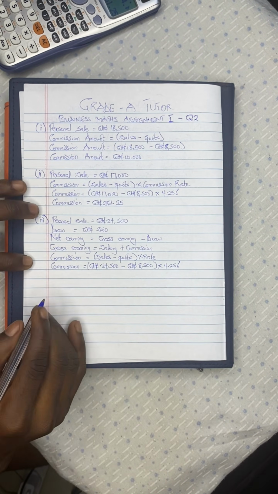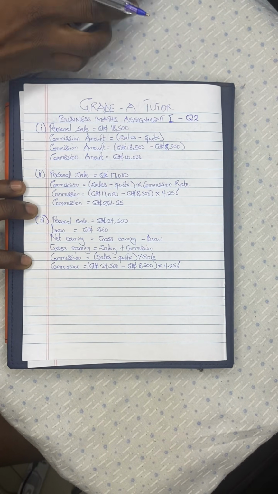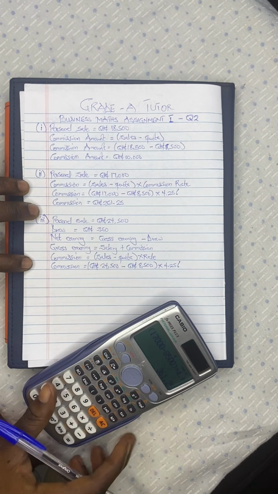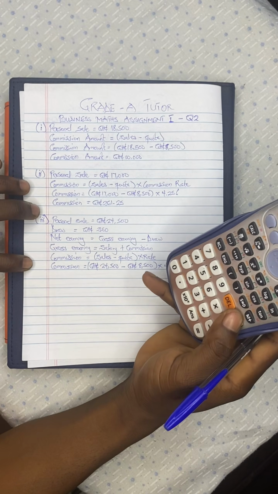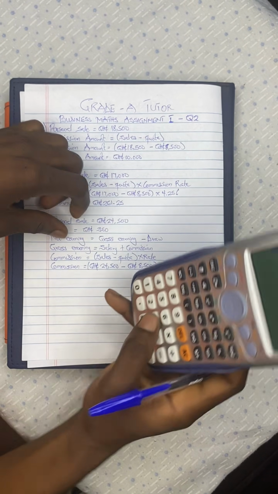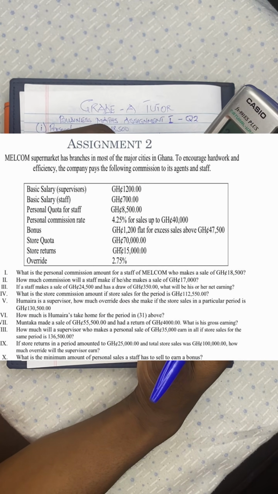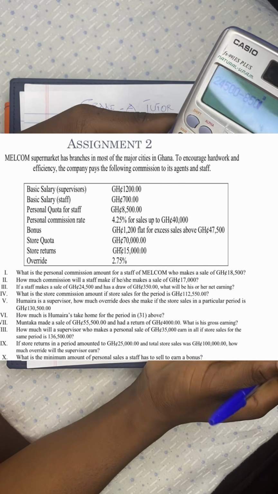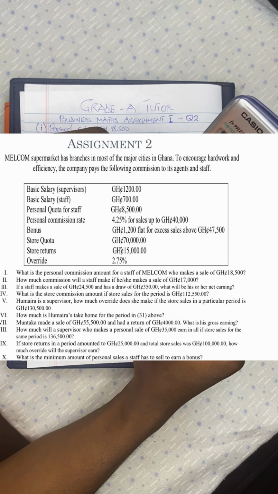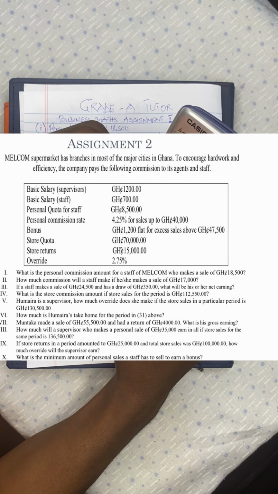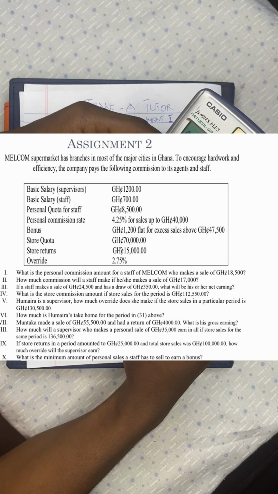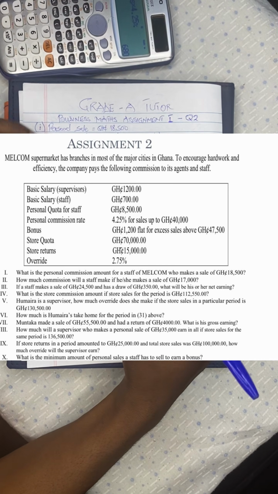So if we punch this on the calculator, what are we getting? 680. Let's confirm from here. 24,500 minus 8,500, multiplying 4.25%. So 680 is correct.